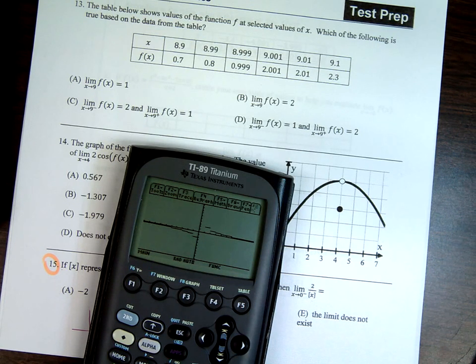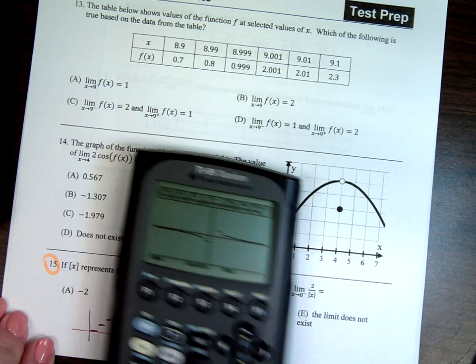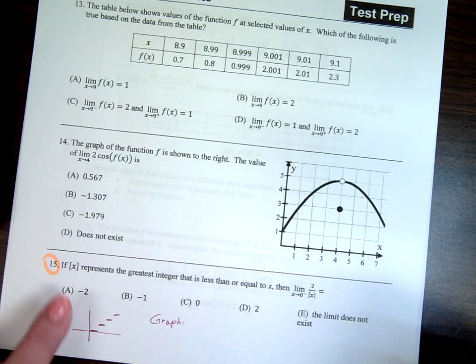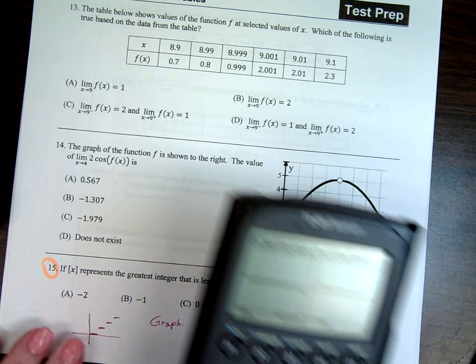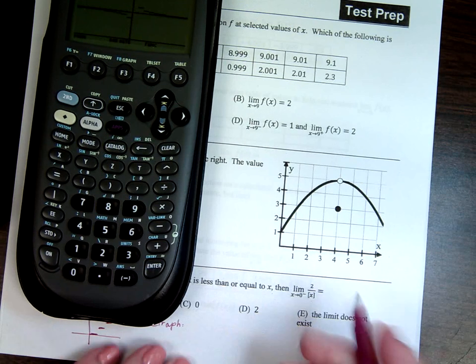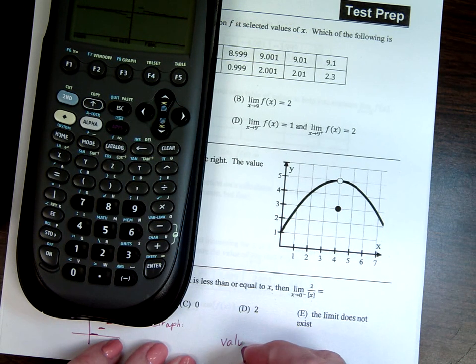All right, let's see if we can answer the question. The question wants to know what it's doing when I come at 0 from the left. So I want to think about a value that I'm going to check that's 0 from the left. If I'm left of 0, that means I'm in negative territory, right? So I want to be something close to the left of 0.